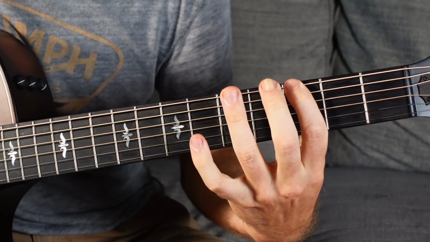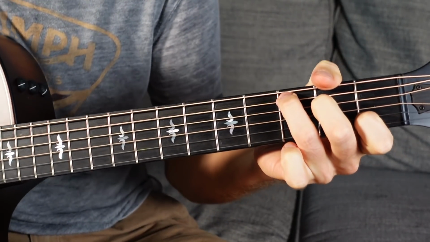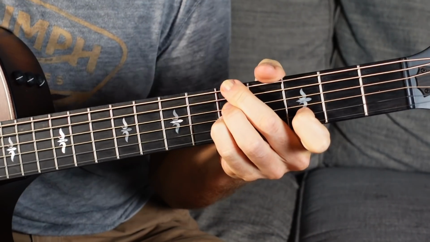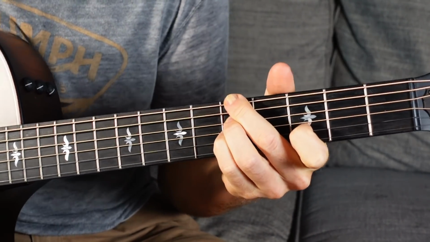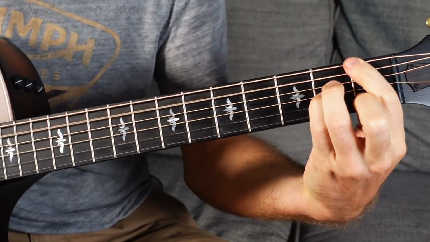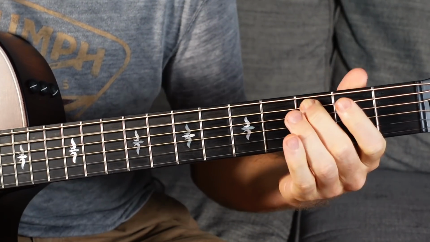G, to the C, to the A minor 11, to the F major 7. And then however you want to do it, you can make it more complicated than that if you want, maybe do multiple octaves of arpeggios.